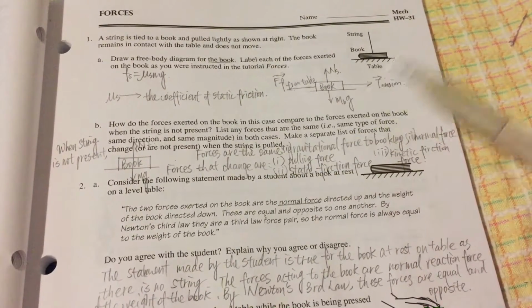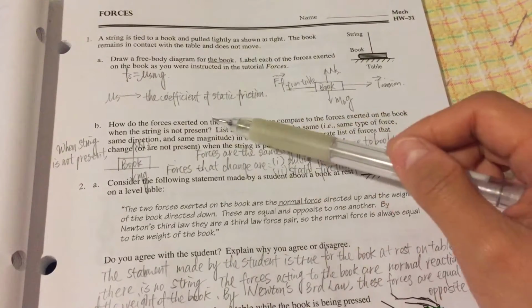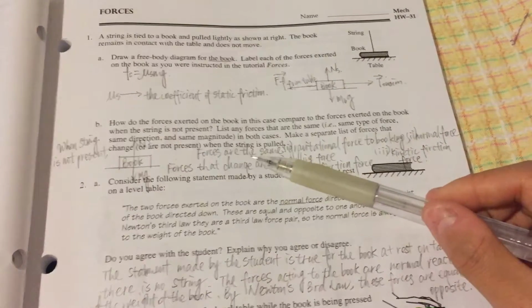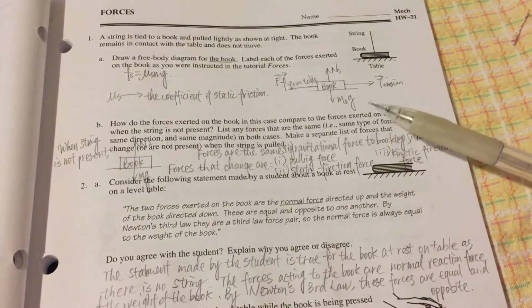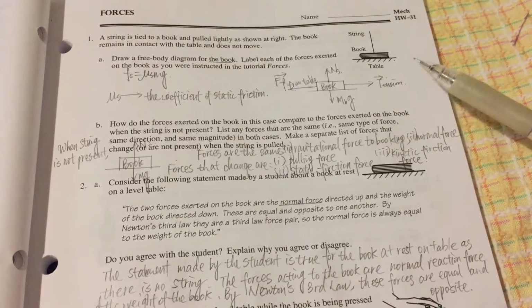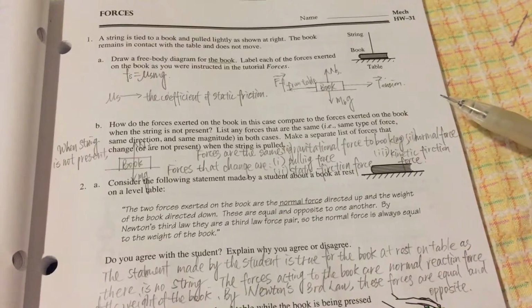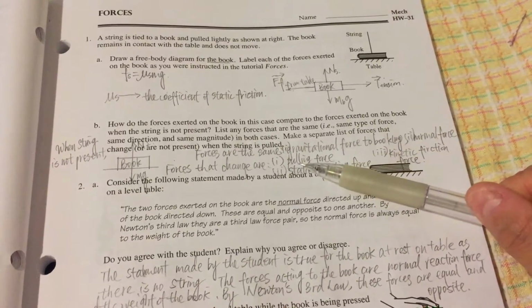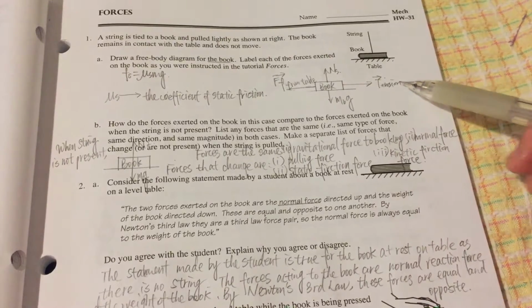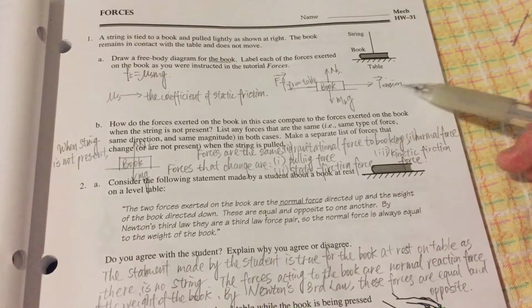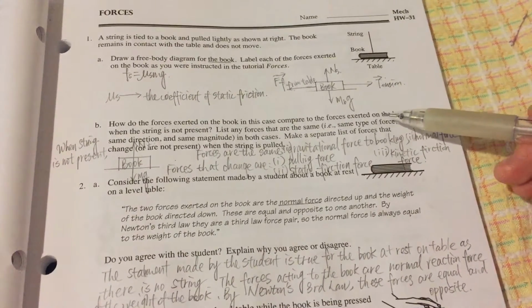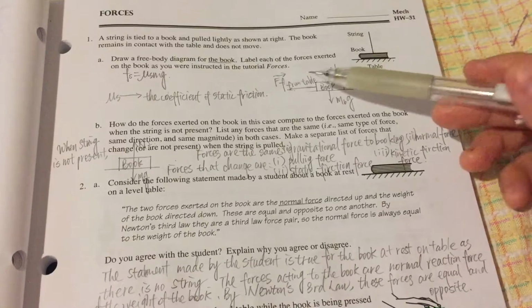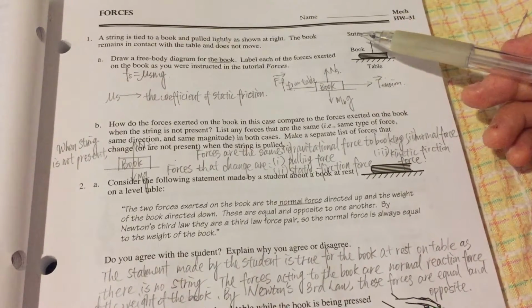For B, compared to the forces exerted on the book when the string is not present, the forces that are the same are the weight of the book, which is the mass times the gravity, and also the normal force, which will be the same. The forces that change are the pushing force, which goes to the right, and here it is the tension force, and also the friction force, which is the kinetic friction.